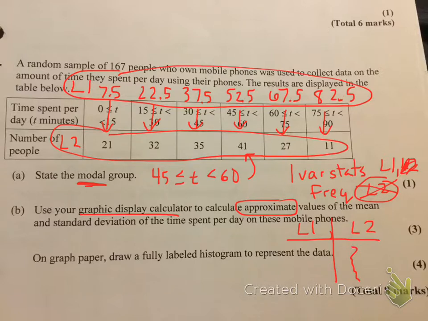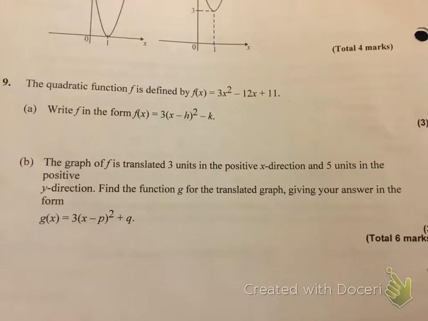You can do a fully labeled histogram. I'm not worried about that. Just make sure you don't have spaces in between, and that your interval would be 0, 15, 30. So the values should be on the graph in a nice even manner. Okay, last one here. I'm going to skip this one.